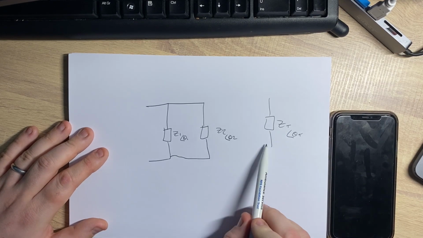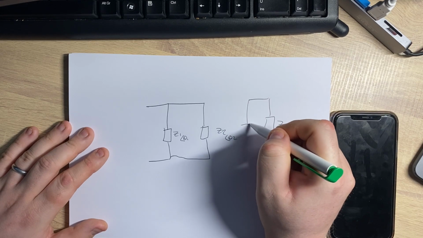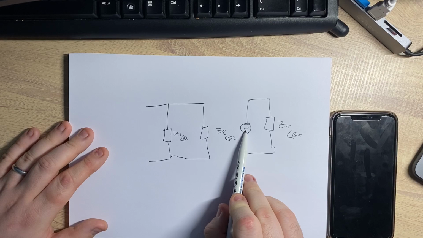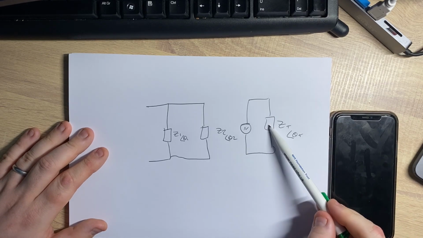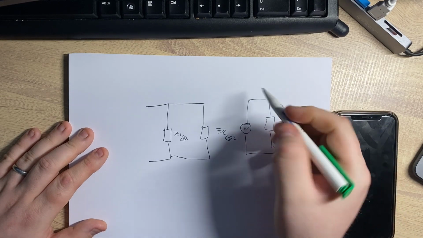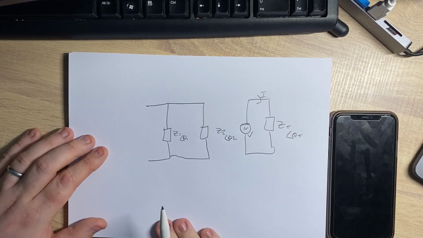Remember this will form the equivalent circuit, which in this case would be one source of power, one source of resistance, impedance or reactance, and two sets of wires which are current carriers. So that's what we're trying to get down to.